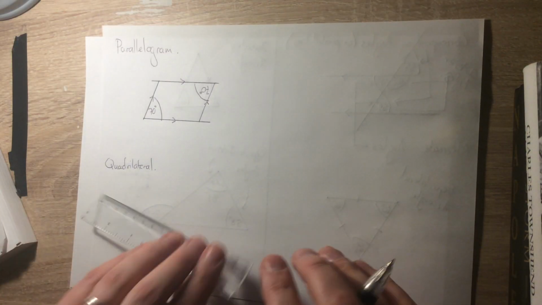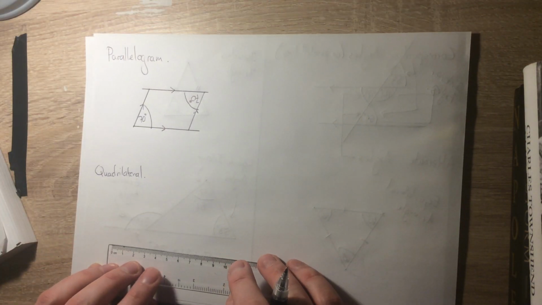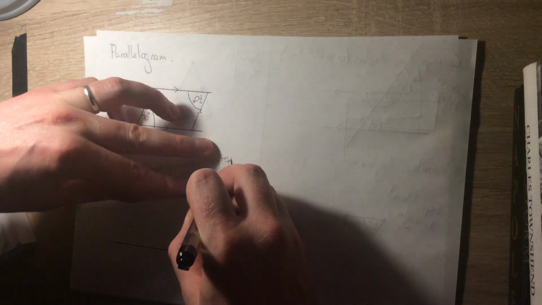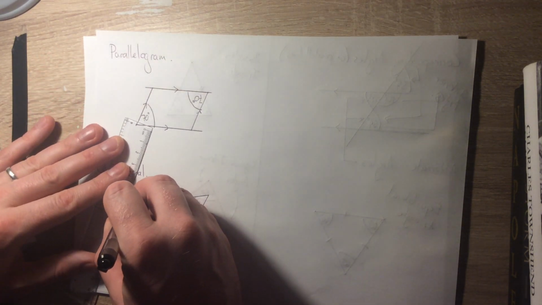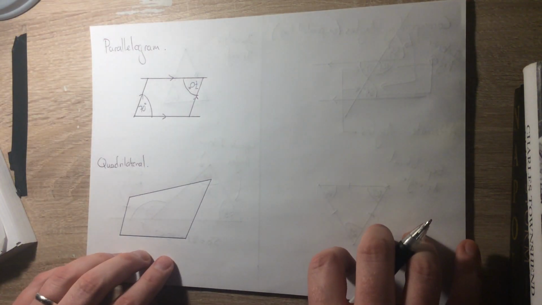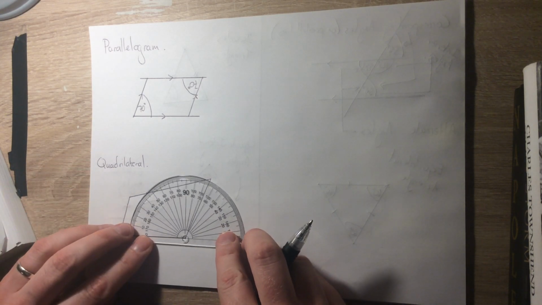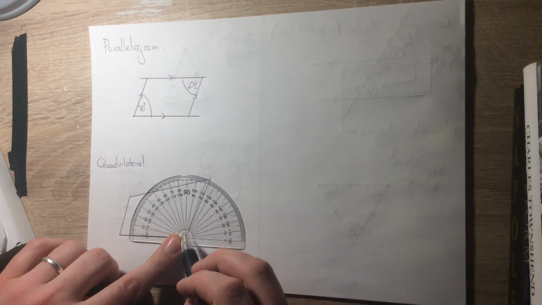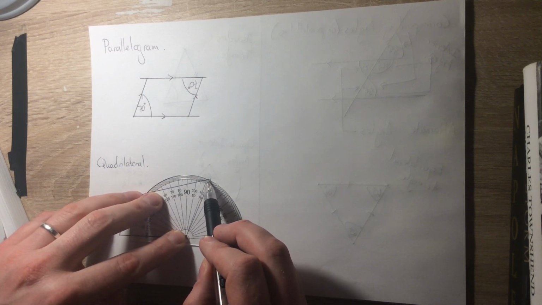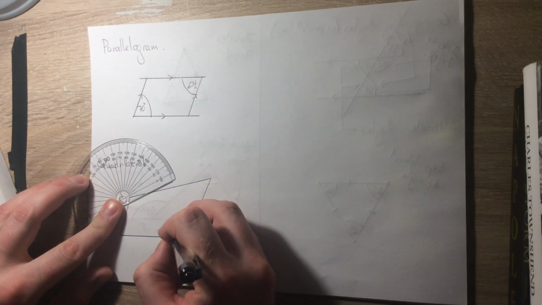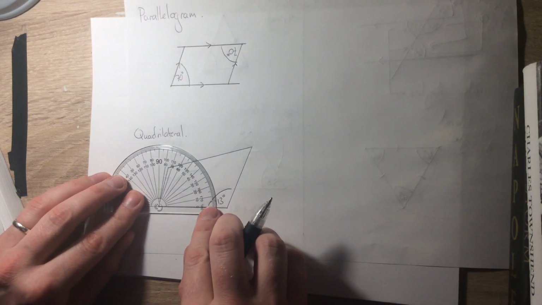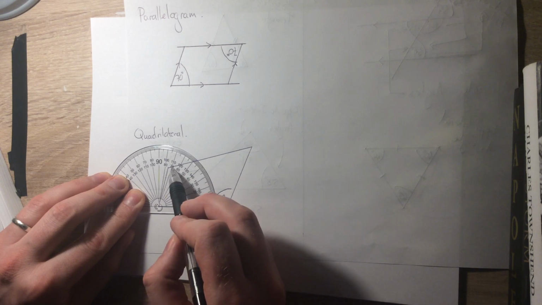Last thing, a quadrilateral is any 4-sided shape. Okay, so just draw any random 4 lines that you like. Okay, and what we know about a quadrilateral is that the angles should all add up to 360. So let's see what we have here. This is an obtuse angle. So on the obtuse scale, 90, 100, 110, that is 113 degrees. Okay, this angle here is 70. That's an acute angle.